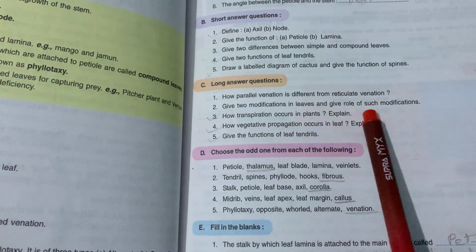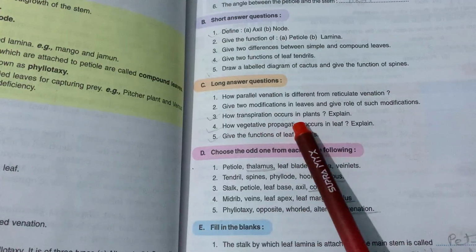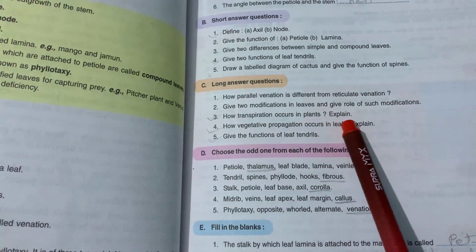Parallel venation done, two modifications of the leaf done. How does transpiration occur in plants? Explain.